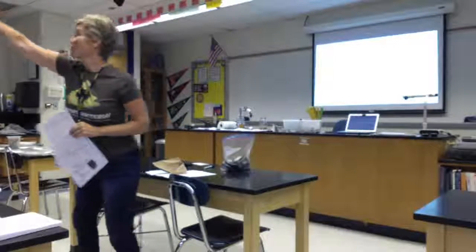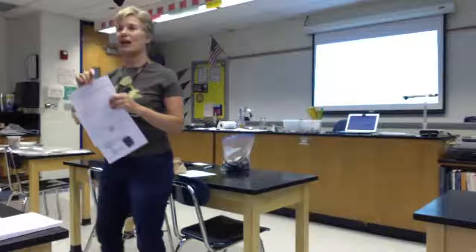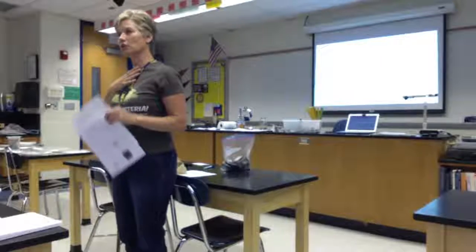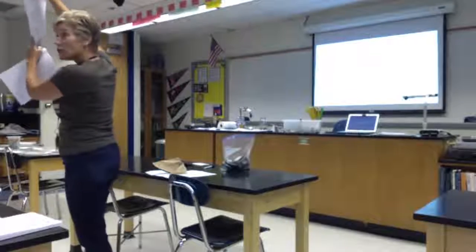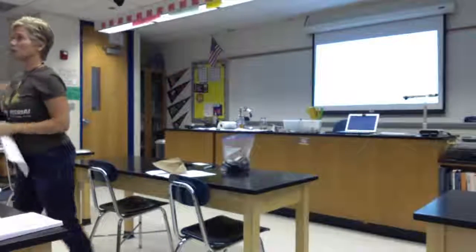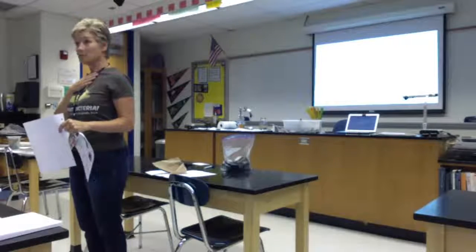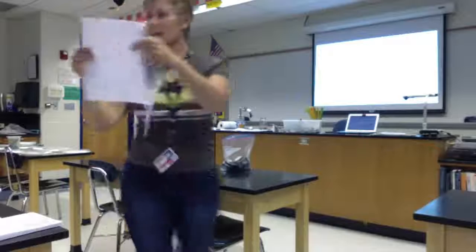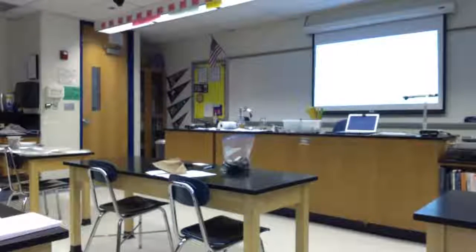I would have my high school helpers take these, and whatever the thumb characteristic is, we would hang it under there. So I have an ulnar loop on my thumb, so I'm going to hang my paper under the ulnar loop sign.